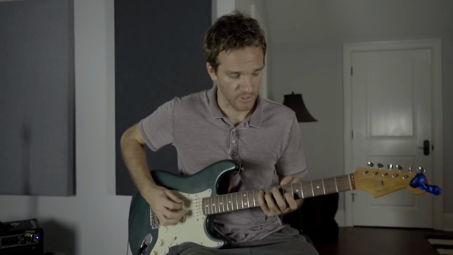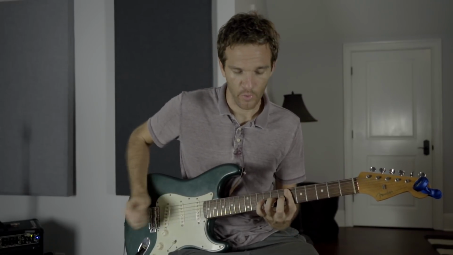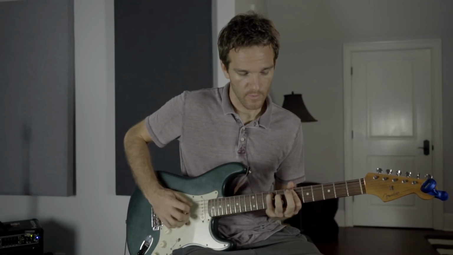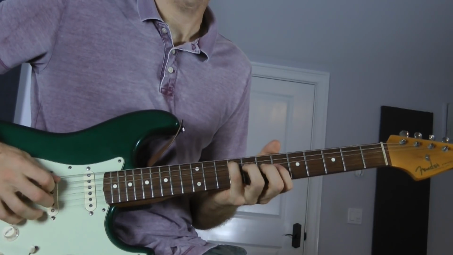And also when I'm playing it, I've got a lot of distortion on, but I think it just sounds better clean in a solo context. And after this, we're going into another chord voicing, which is the 9th fret on the A string, which is an F sharp, and I'm just straight up arpeggiating this.